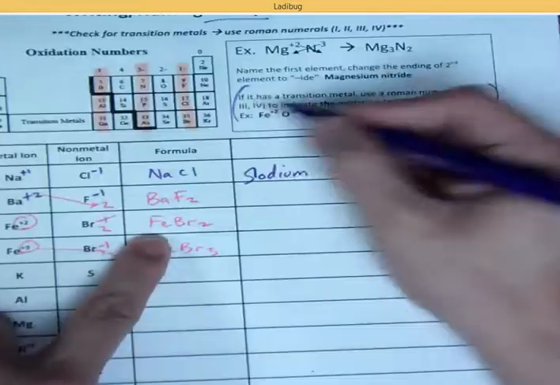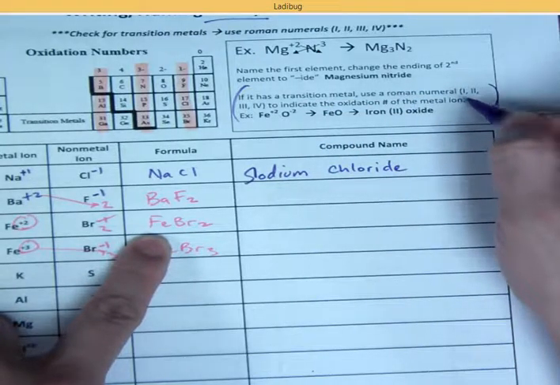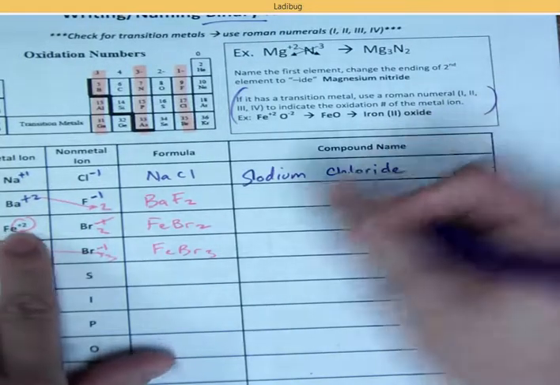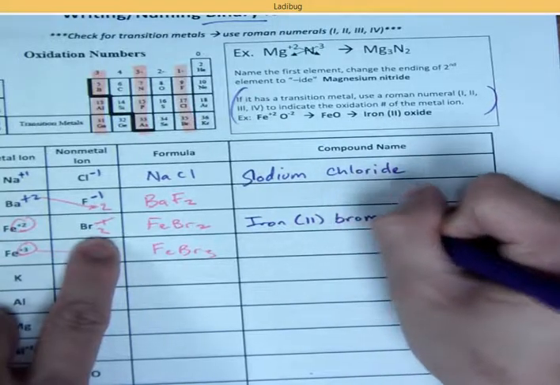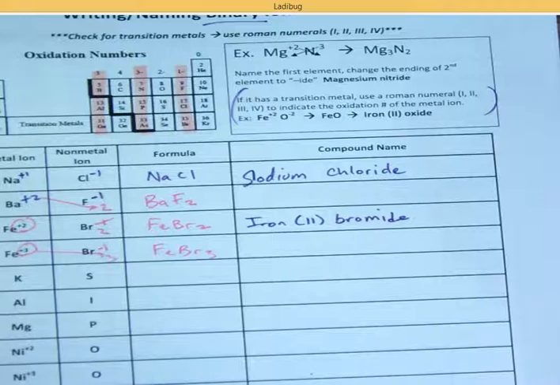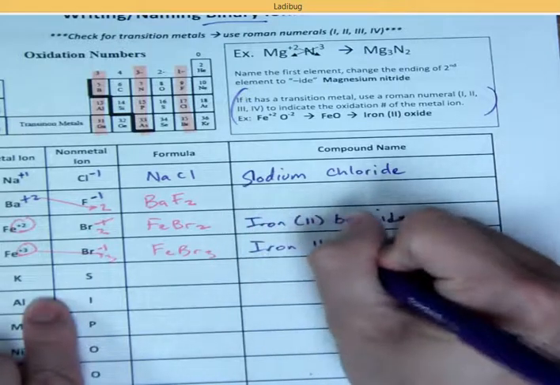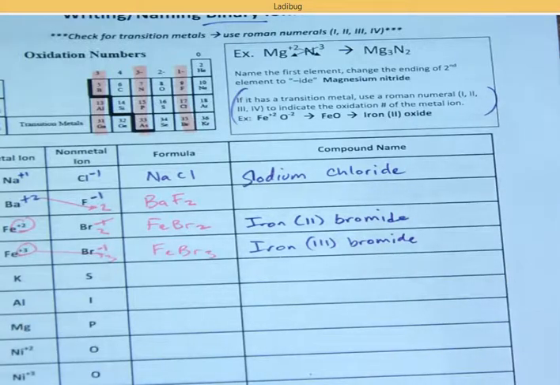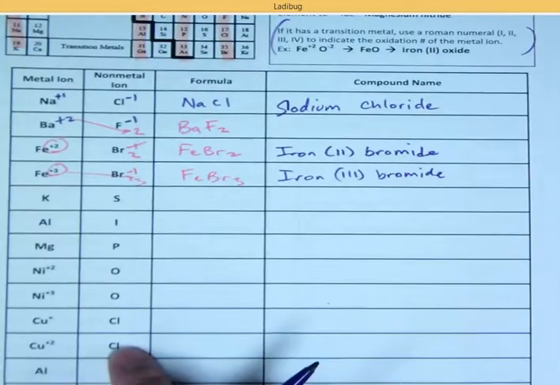The difference between transition metals and non-transition metals are like this. So iron, it says if it has a transition metal, use the Roman numeral 1, 2, 3, 4, 5, if it applies, to indicate the oxidation number of the metal ion. So iron +2, so you write iron 2 in Roman numerals, and then bromine becomes bromide. Okay. If it is a transition metal, you indicate the charge with the Roman numeral. The next one would be iron 3 bromide. Alright, that's how you do that. So get the oxidation numbers, cross them so that it balances out.